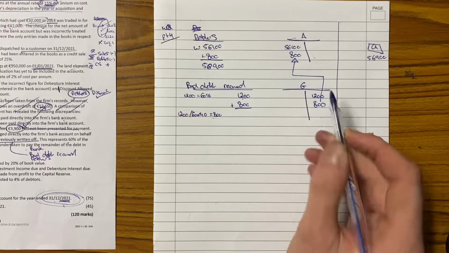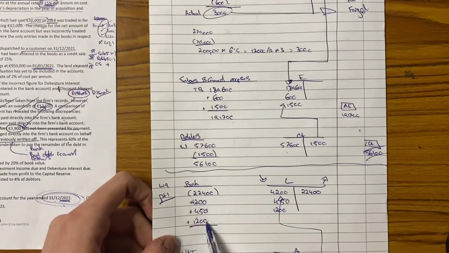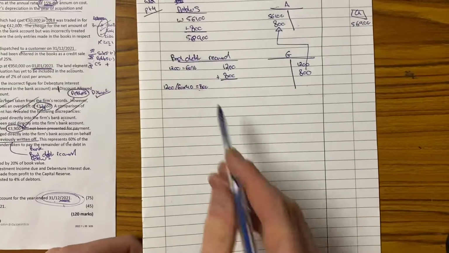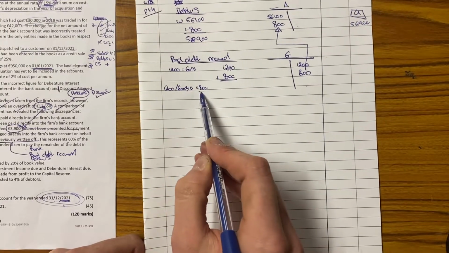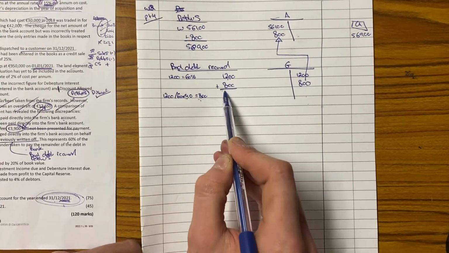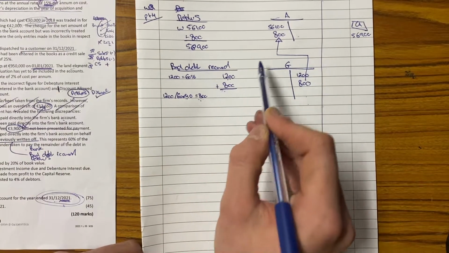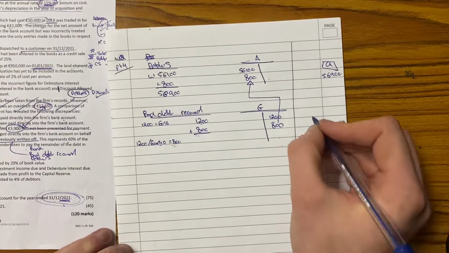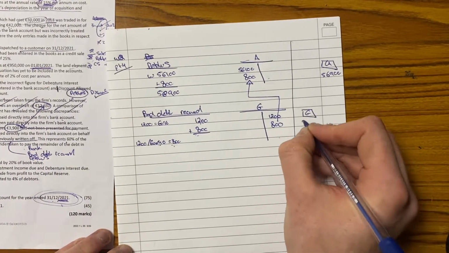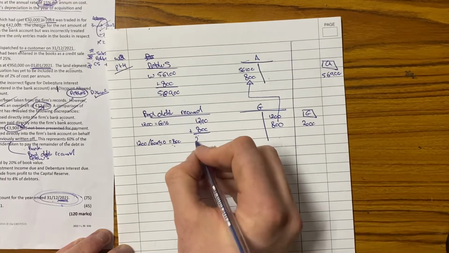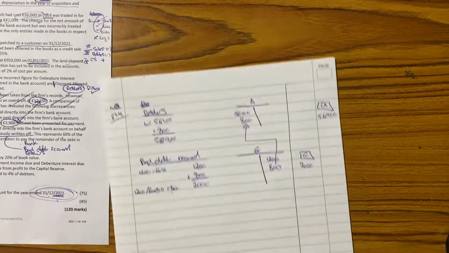It represents 60%, and he's paid it to me, so it goes into the bank. The second part of the debt is the remaining 40%, which is the 800. Again, it's a bad debt recovered, but he hasn't paid it yet, and he's agreed to pay me, so it goes into the debtors. Job done. My gain is going to be for the full amount, which is 2,000 euros, which is 1,200 plus the 800. You can put them in separately if you want.